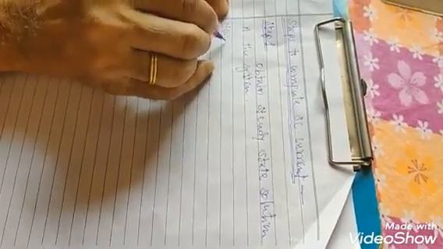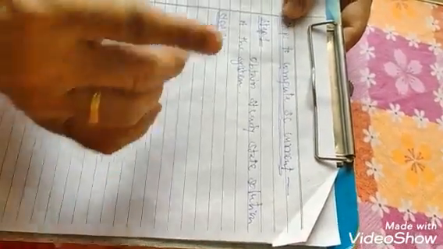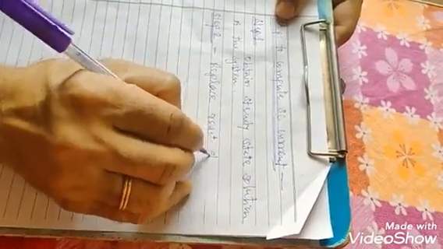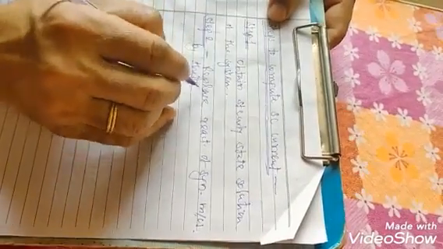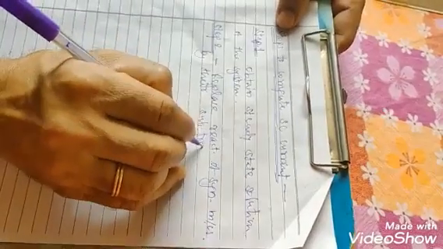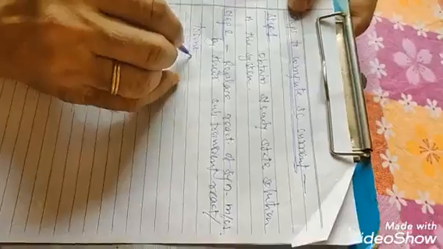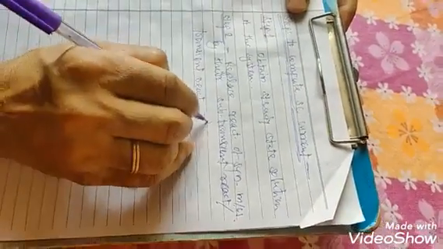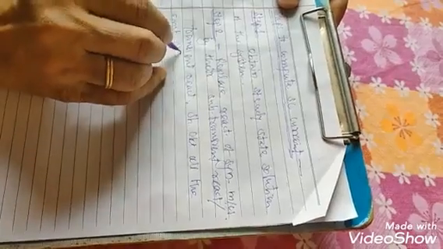Then step number 2 is to replace the reactances of synchronous machines by their subtransient or transient reactances, and short circuit all the EMF sources.